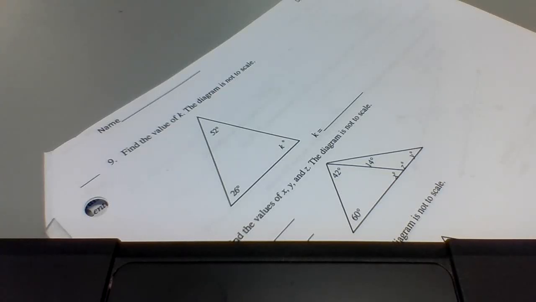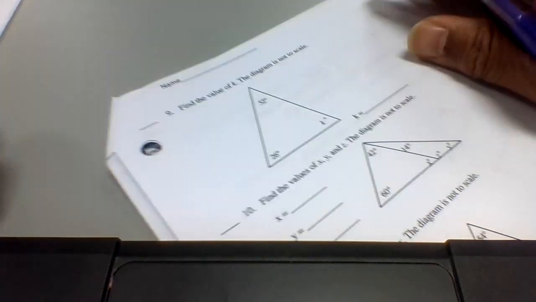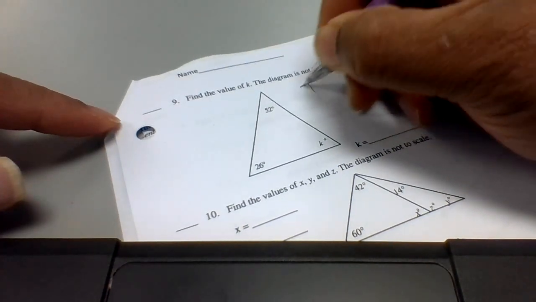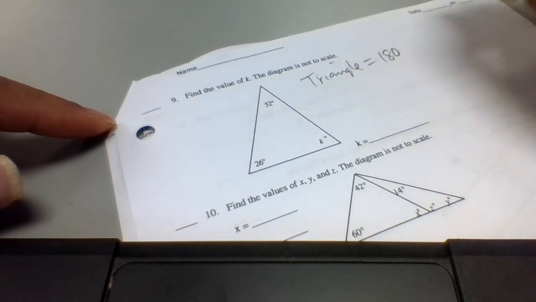And here we are again on another chapter 3 review, page 3. Find the value of K. Okay, so there's 180 degrees in a triangle, so a triangle is equal to 180 degrees.